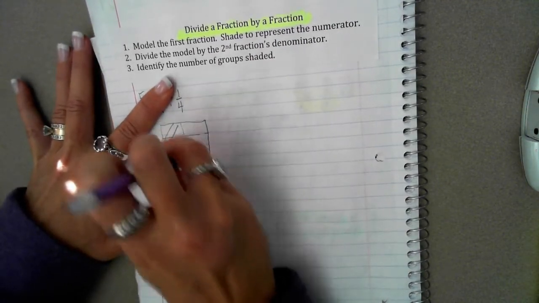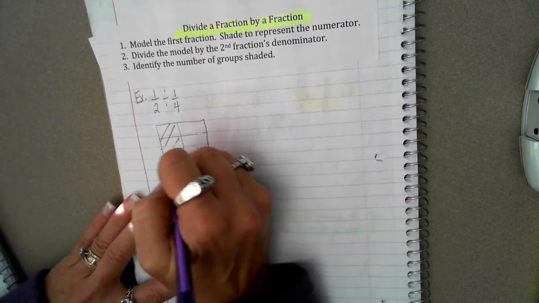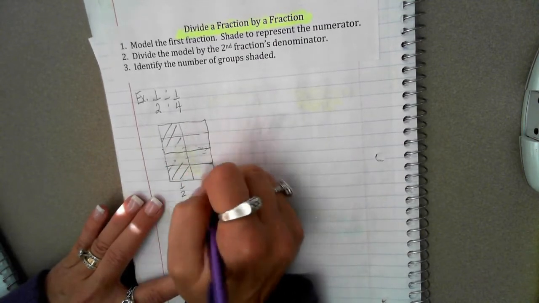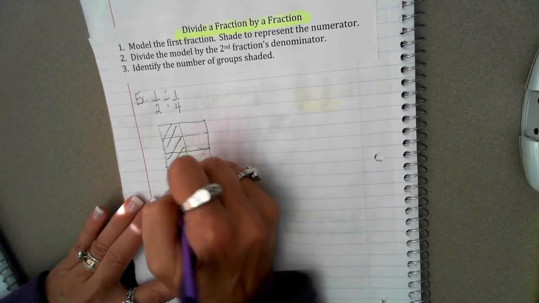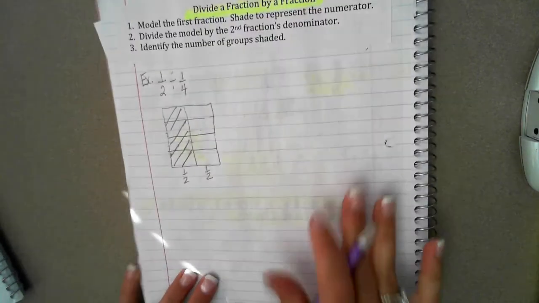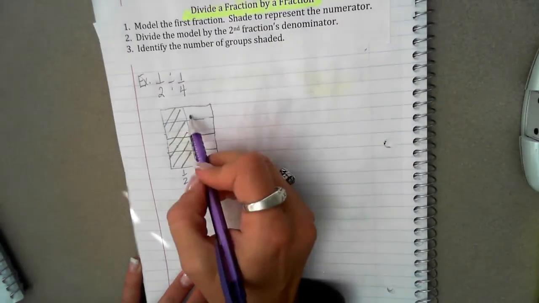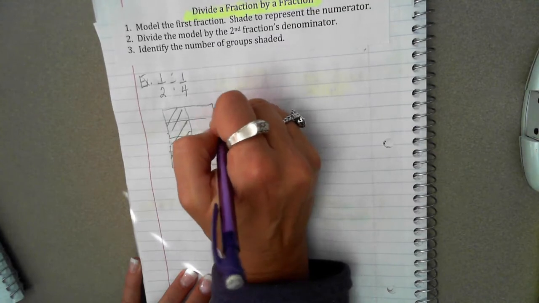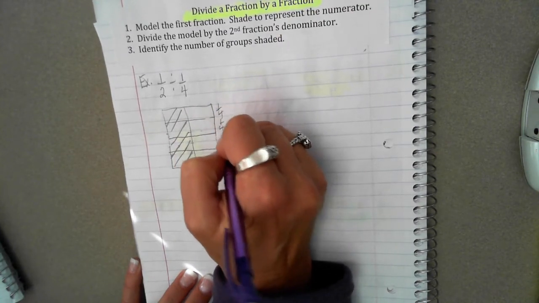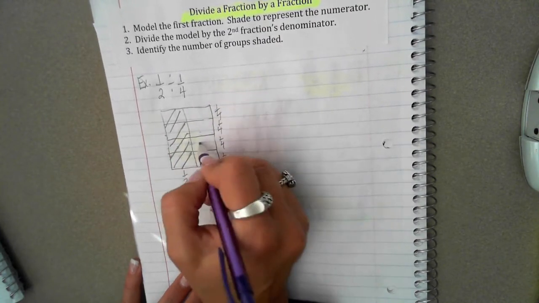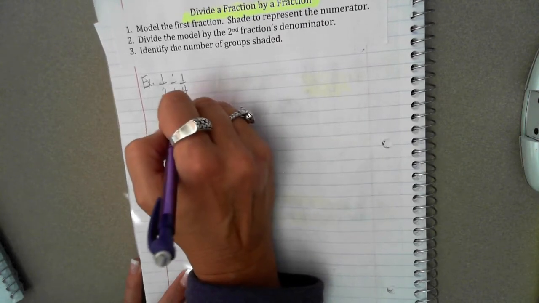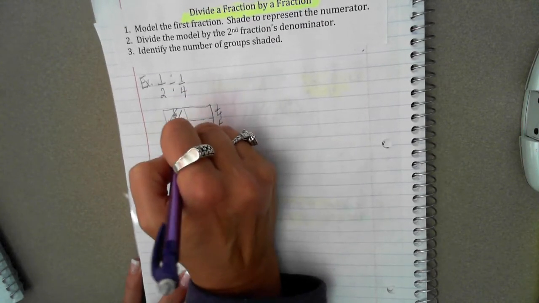Need to make these a little bit farther apart. There we go. That's why we have a pencil and eraser. Okay, so now, if this is 1/4, our total pieces are 2, 4, 6, 8. So each of these is 1/8.